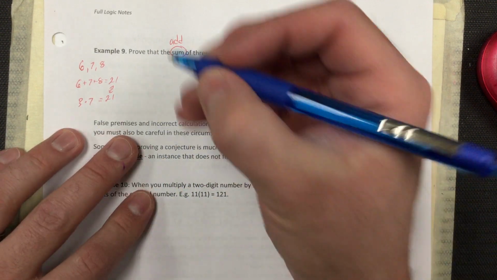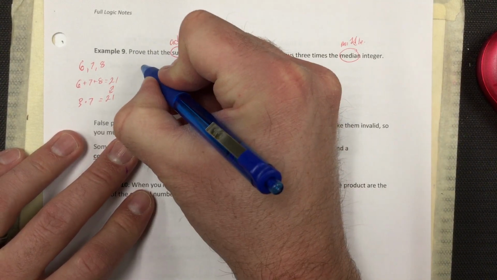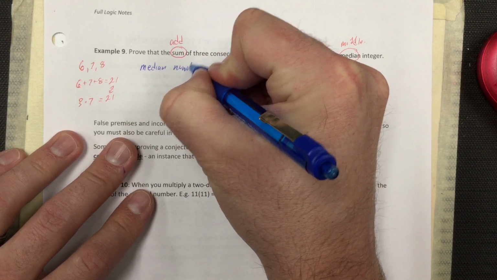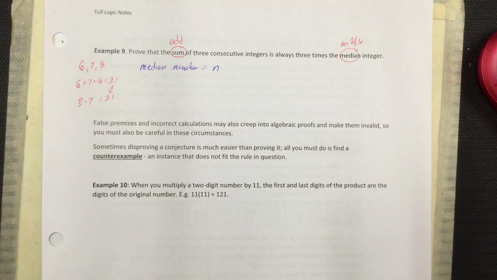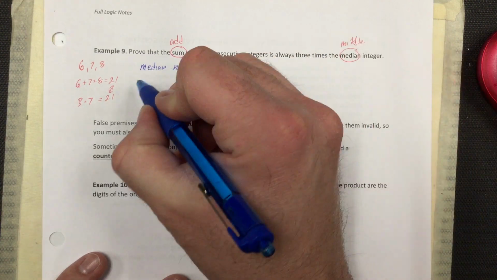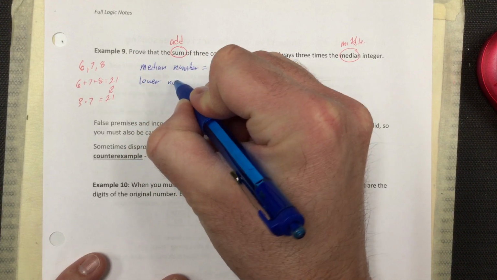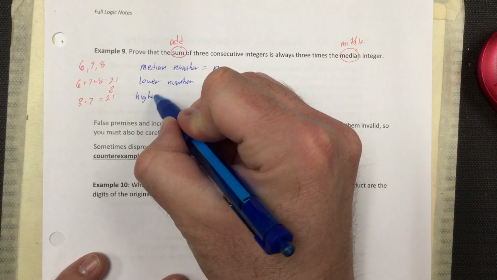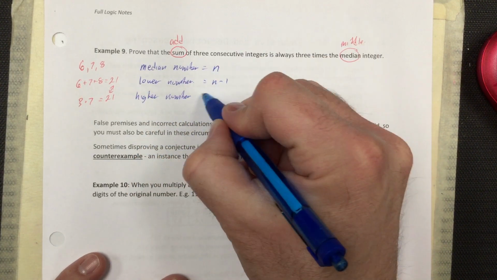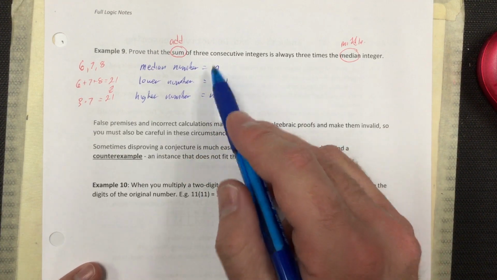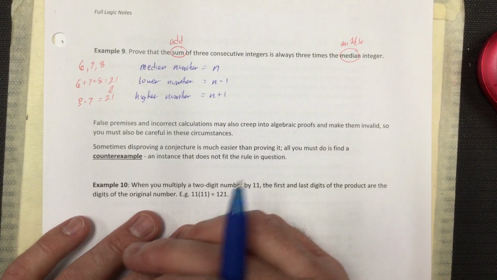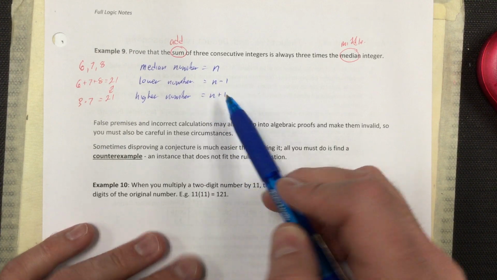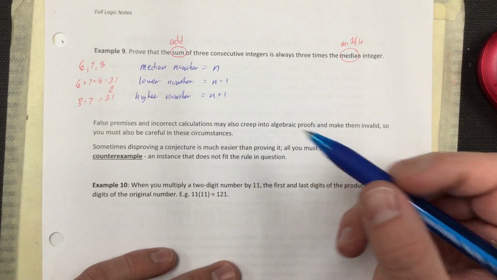Proving it deductively, we have to use a variable. And so I'm going to use the median number, which is n. And then the lower number is 1 less than n, so we can say n minus 1. And the higher number is 1 bigger than n, so it's n plus 1. So this is just describing the 3 numbers that we're using. The median number is n, and these 2 are the lower and higher numbers.